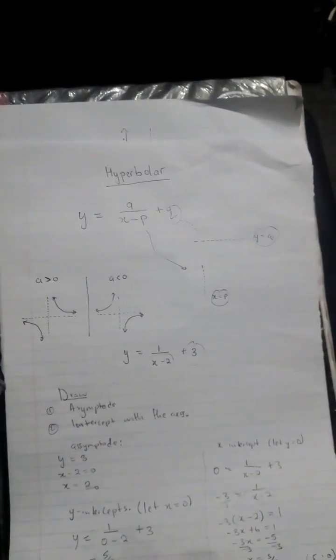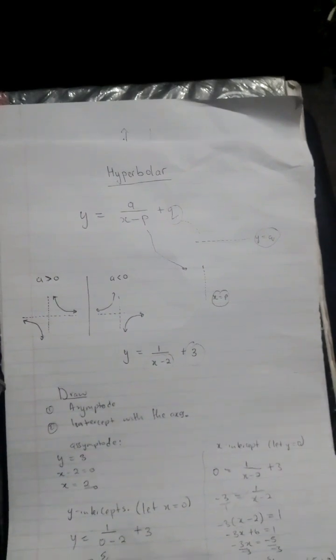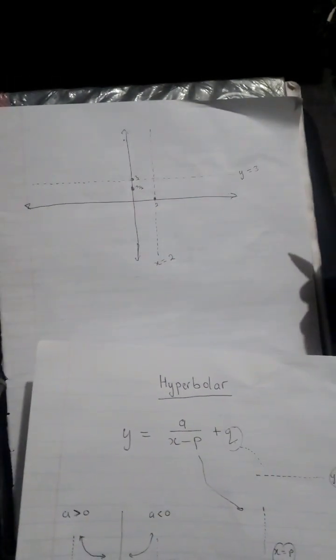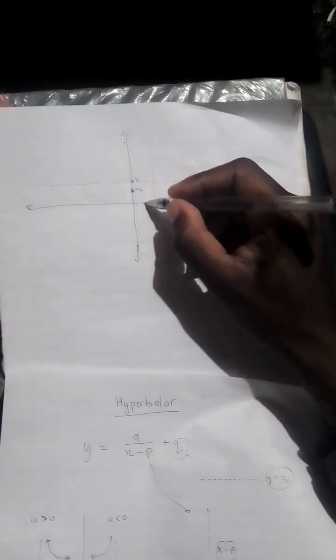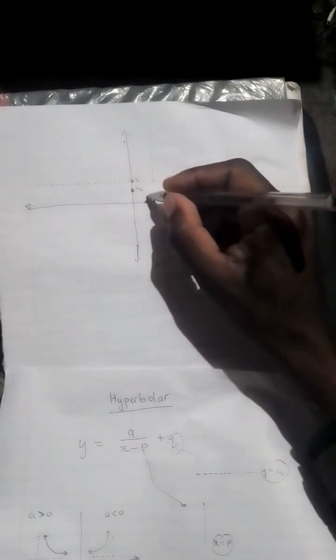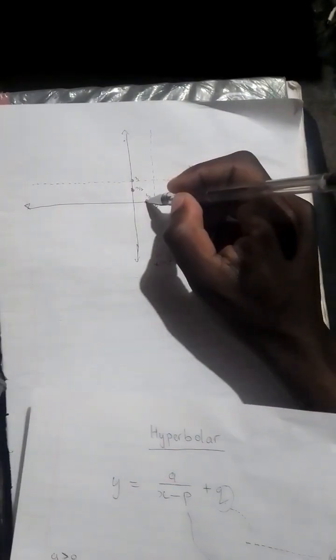Then the x-intercept is 5/3. 5/3 is about 1.66, which is somewhere here between 0 and 2. We have to label it: this is 5/3. Now we can simply join the points and draw the graph.